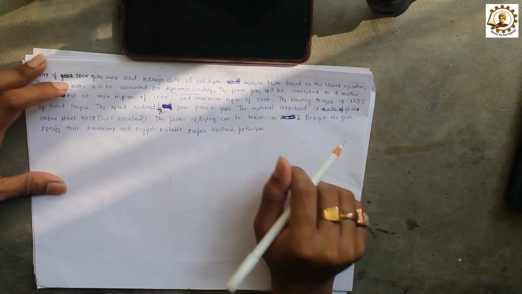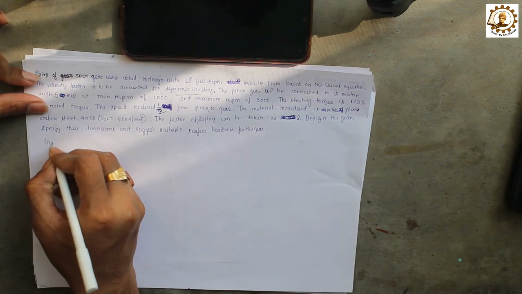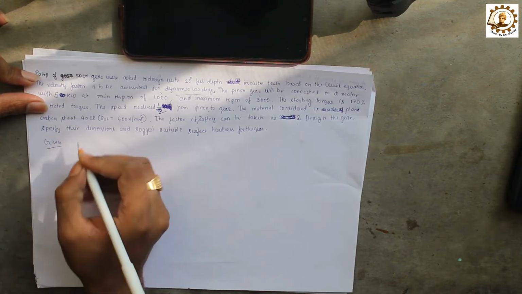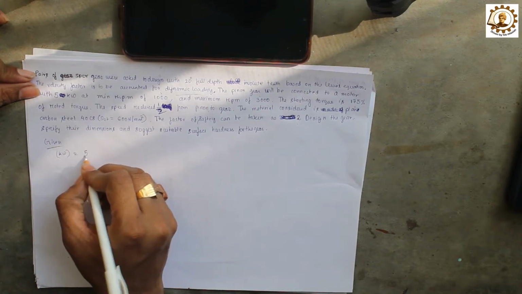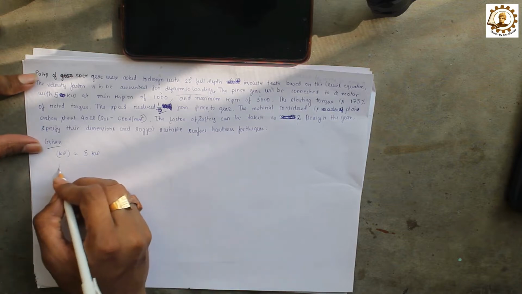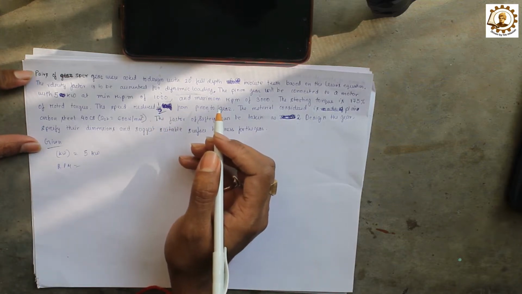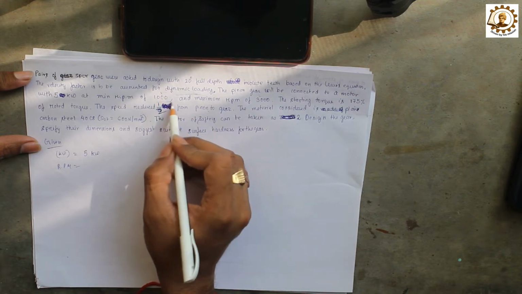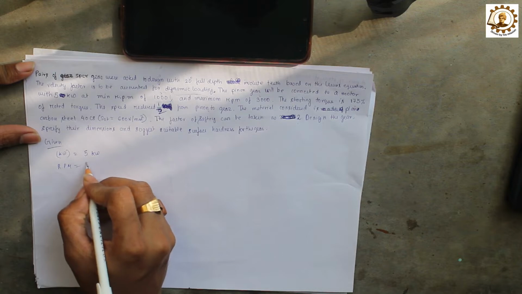At first, what are the given? Let us see. Given is power, that is 5 kilowatt. RPM, we will neglect 1000 RPM because it's not mandatory, it's the minimum RPM. We don't need minimum, we will work with maximum for maximum security, 3000.